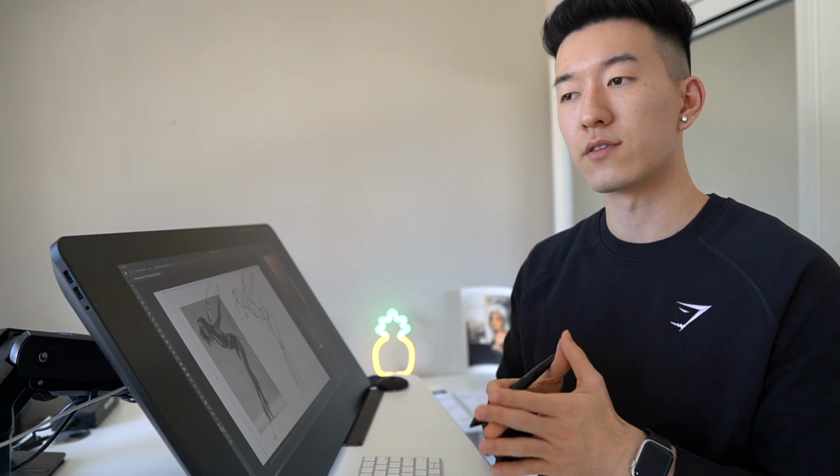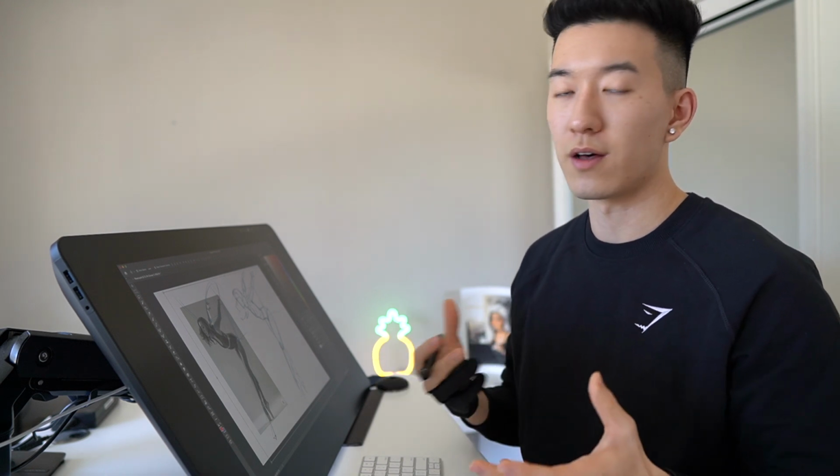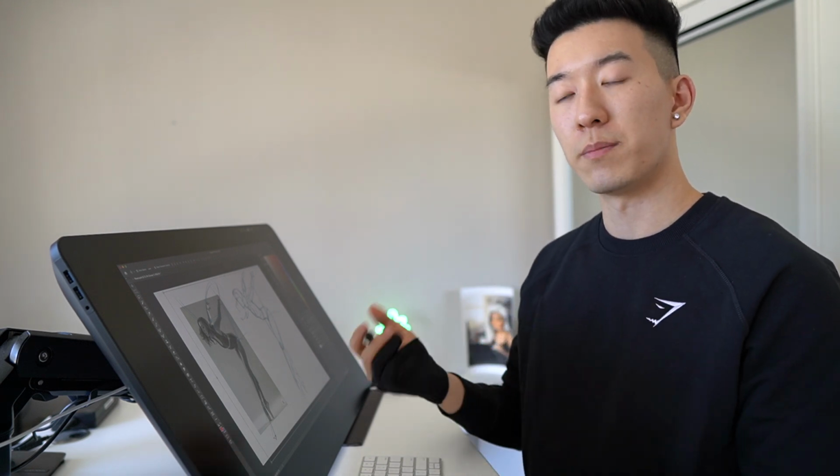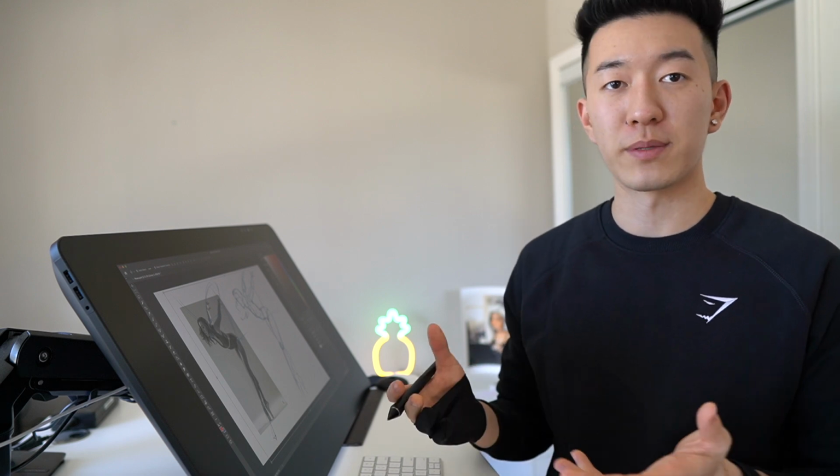So yeah, there you go. That's a really simple method that I use all the time to check the accuracy of the poses and the characters that I'm drawing. But yeah, that was a pretty comprehensive explanation of the way that I like to approach my poses and gestures, and some of the things that I like to keep in mind as I'm drawing these characters in these different positions.